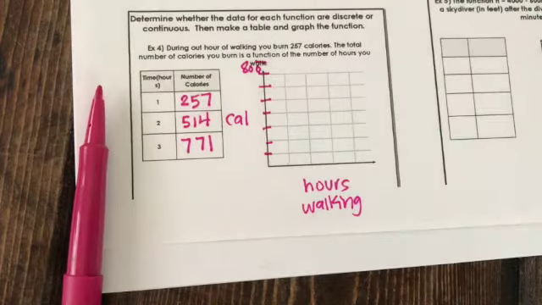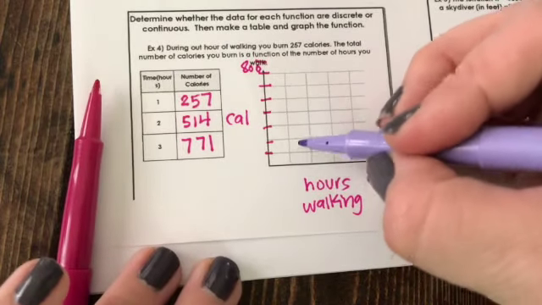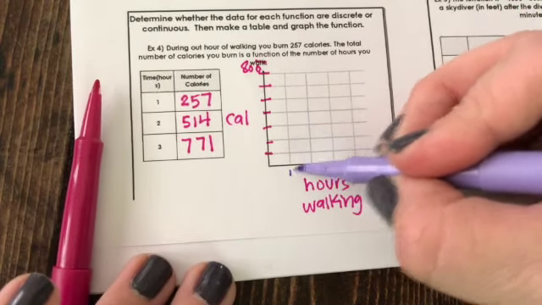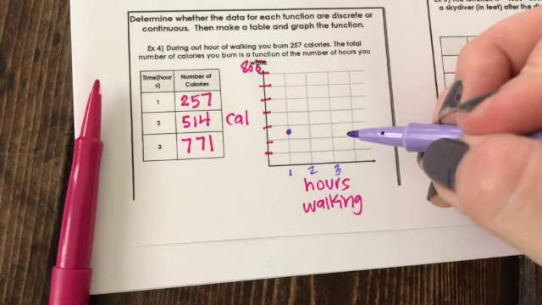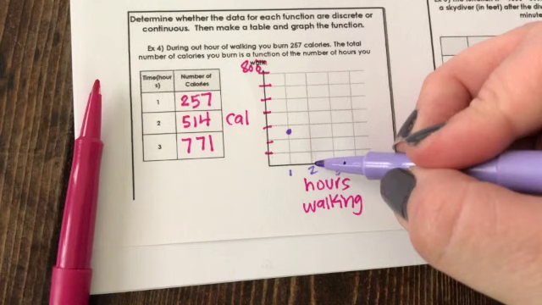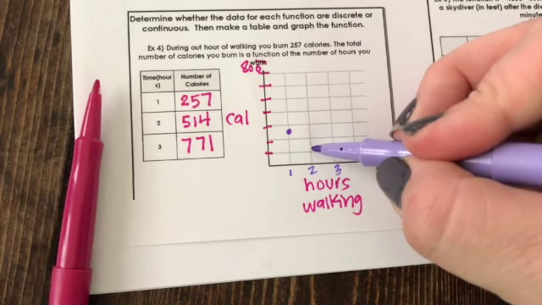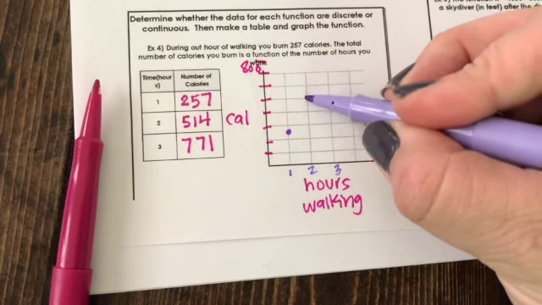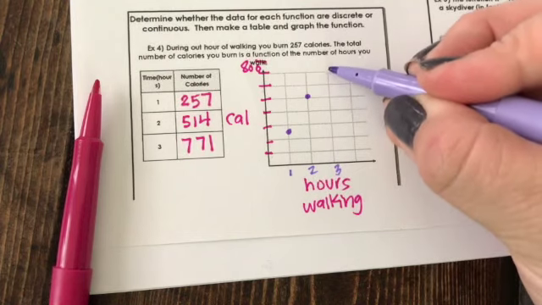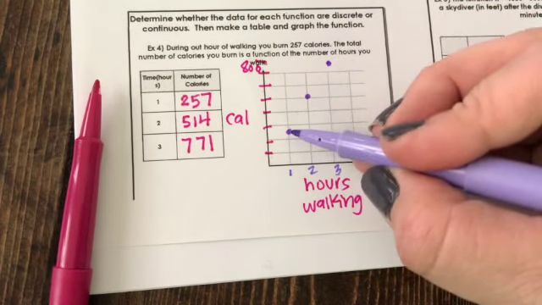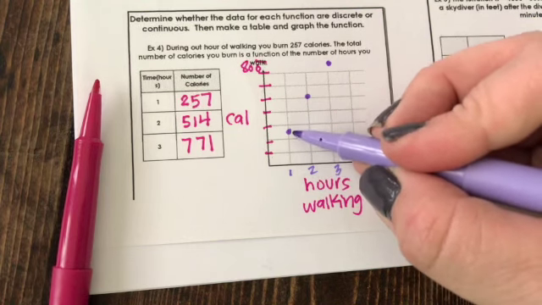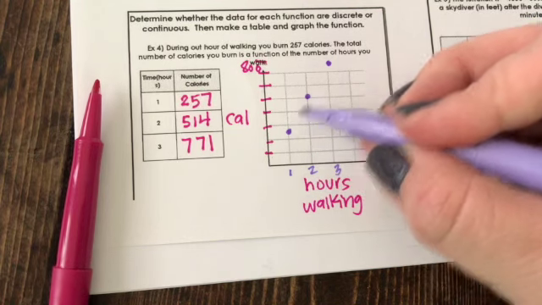And now I'm going to plot my data. If I walk for 1 hour, I burn 257, so in between 200 and 300. 2 hours, I burn just over 500. So 1, 2, 3, 4, 5. And 3 hours, I burned just under 800. And then is this going to be a solid line or a dashed line? What do we think? Can you only burn 257 and then 514?